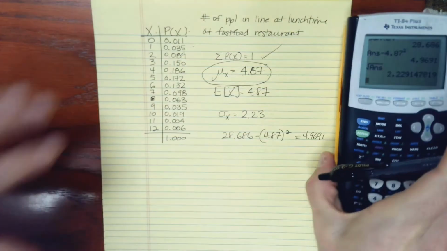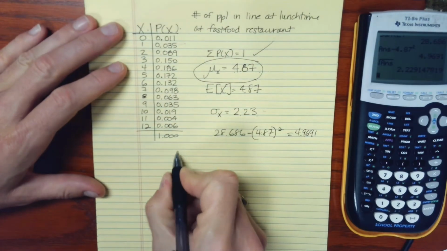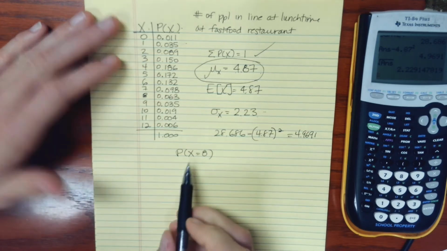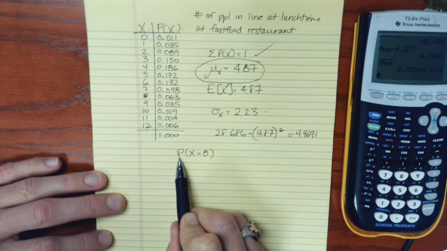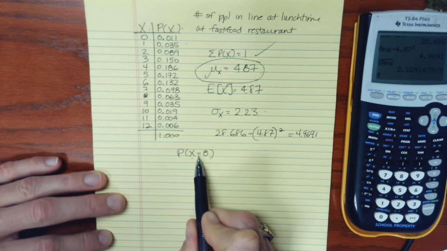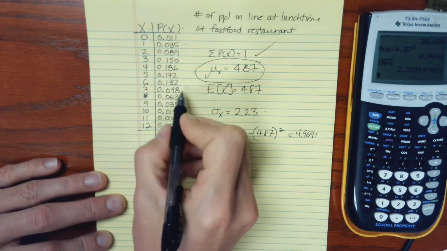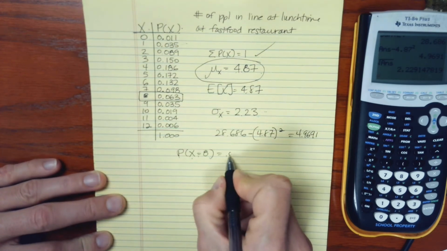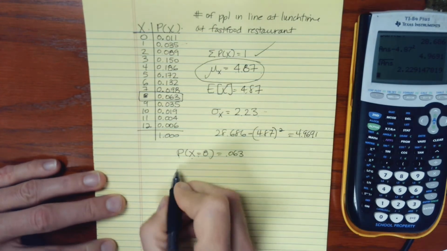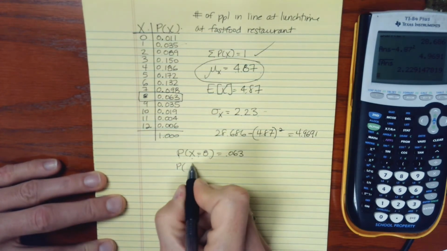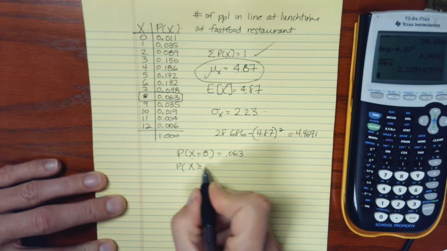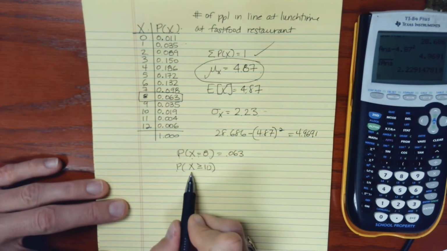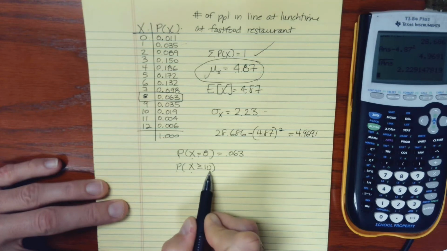Okay, a few more things that we can do with this. What if you wanted to know the probability that when you walk in, you'd find exactly 8 people in line? So the notation I'll use is this is the probability that my random variable takes on the value of 8. So I can look straight into the table here and know that that's 0.063. What if I wanted to know the probability that I would walk in and find at least 10 people? So that would be the probability that x would take on a value of 10 or more.